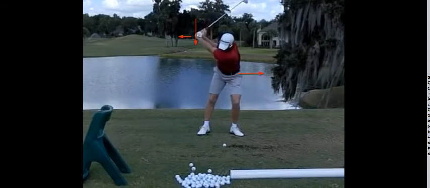The move that you see there now, where the butt of the club is going away from the player, or away from the target. So we've got a situation where the player's weight is moving towards the target and the club is moving away from the target slightly. That is the point at which the player may describe a feeling of pulling down. You can see clearly there that the player is not pulling down.